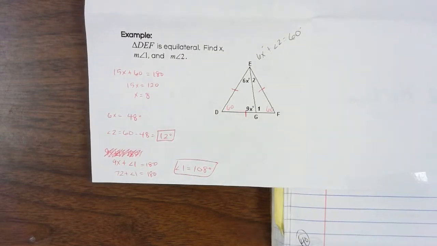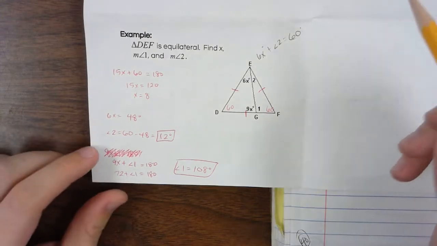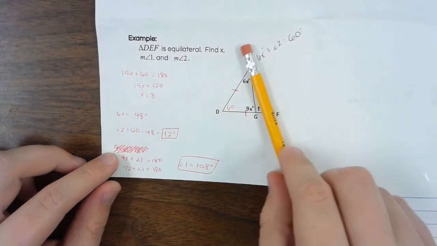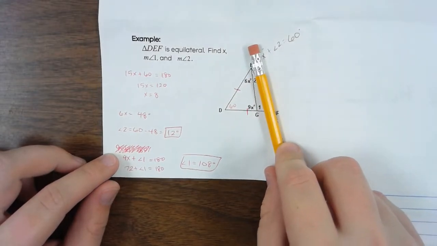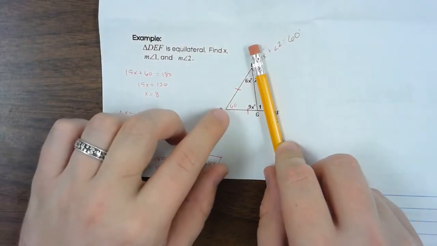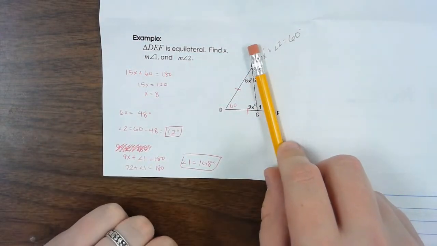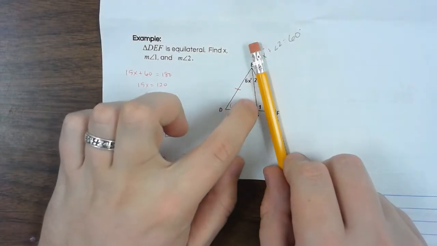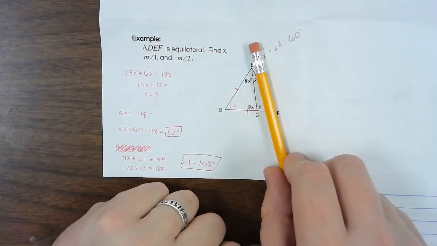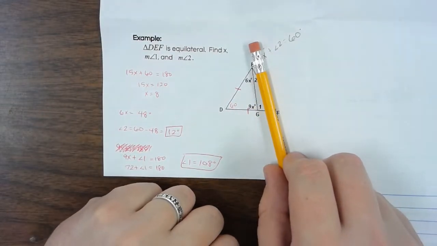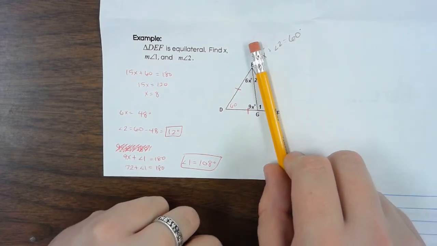Okay, so now from here, I'm going to try to break it down and solve for each one of my pieces one by one. So first up, how do I solve for x? Well, if I cover up this smaller triangle right here, I've got a triangle that has angle measures of 60 degrees, 9x degrees, and 6x degrees. So if I add these together, I can set them equal to 180 according to the triangle sum theorem, which tells me all angles in a triangle add up to 180.